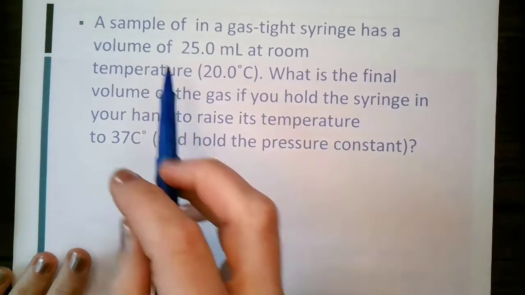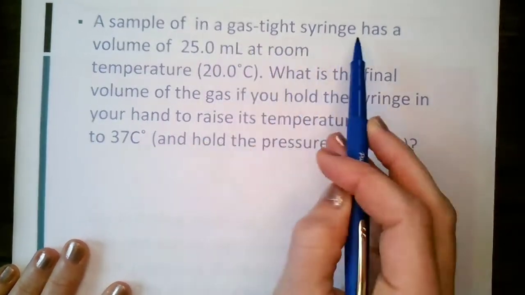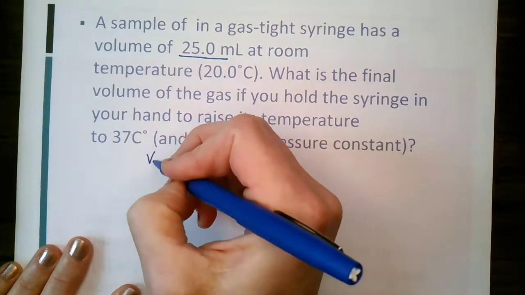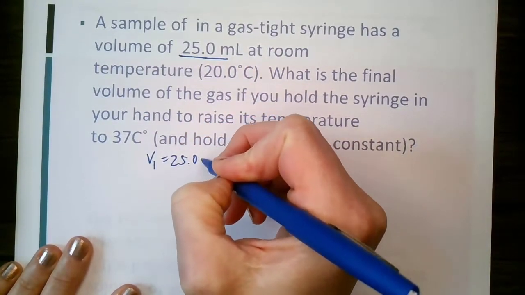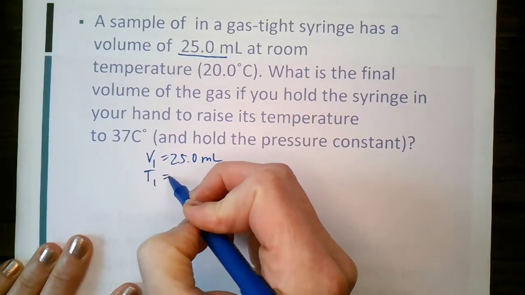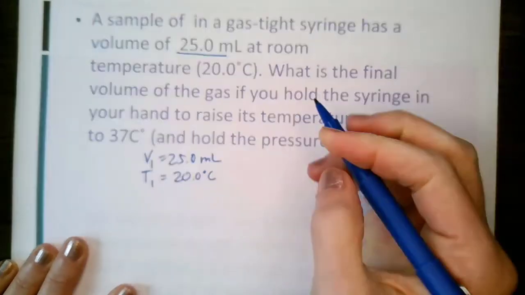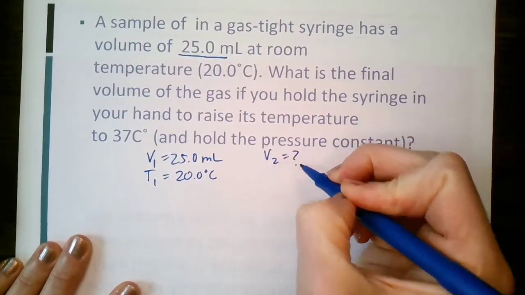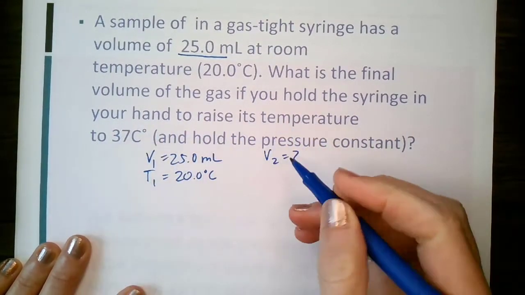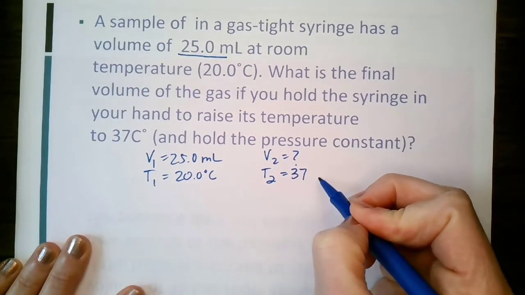Here's a question that says that we have a sample of a gas that has a volume of 25 milliliters. So we're given a volume of 25.0 milliliters at room temperature. So T1 is 20.0 degrees Celsius. What is the final volume? So we want to know V2, question mark. If you hold the syringe in your hand and raise the temperature, so T2 is raised to 37 degrees.